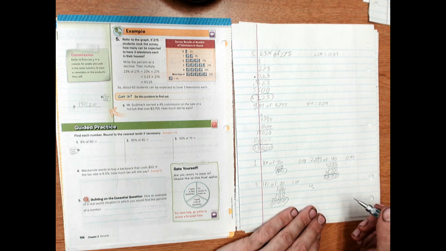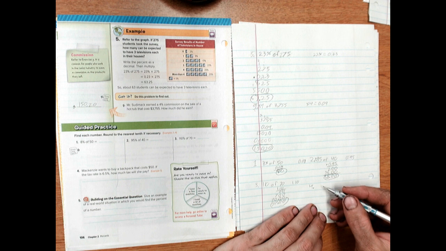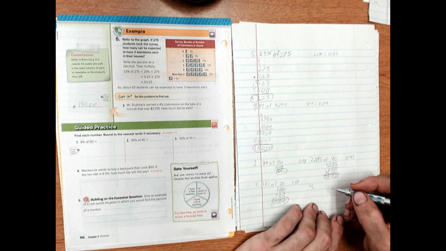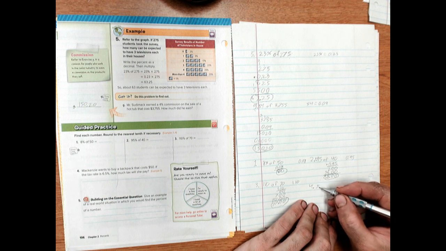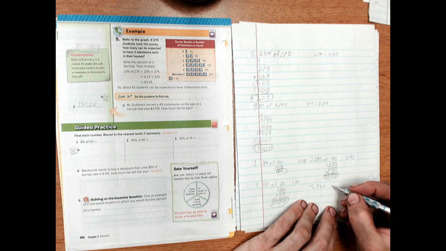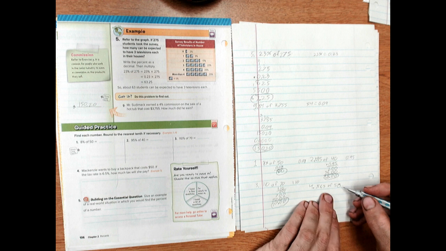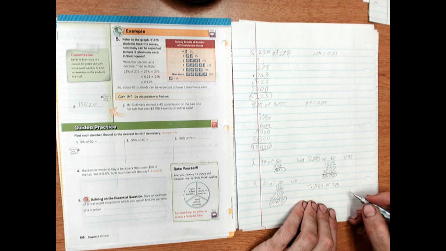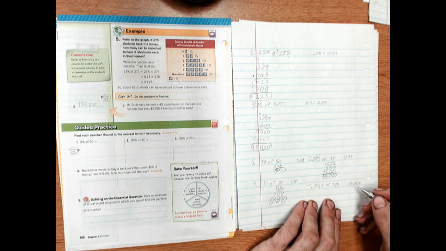4. Mr. McKinsey wants to buy a backpack that costs $50. If the tax rate is 6.5%, how much tax will she pay? So we want to find 6.5% of 50. So 6.5% of 50, well, 6.5% is 0.065.